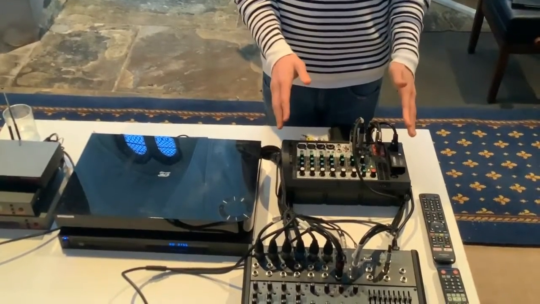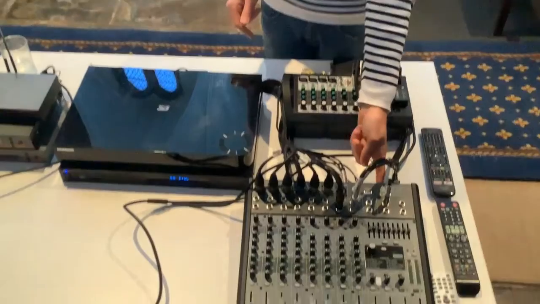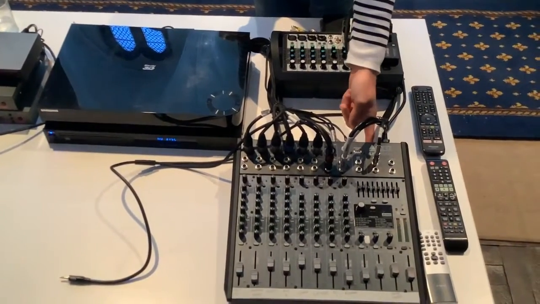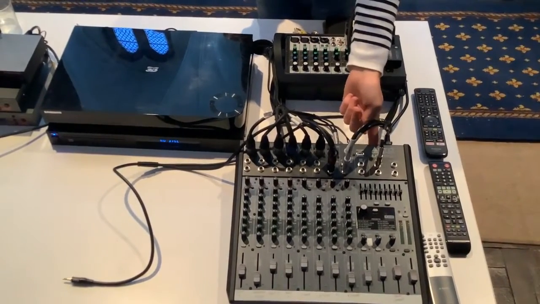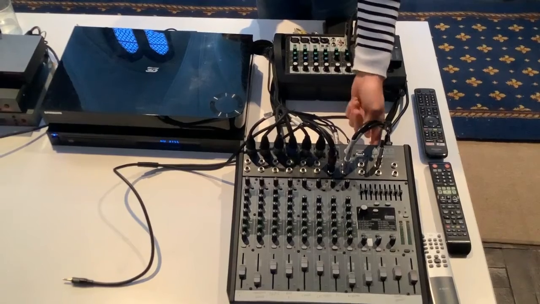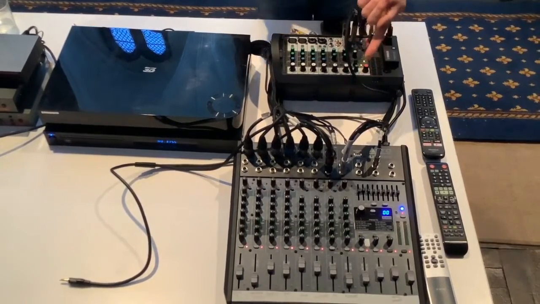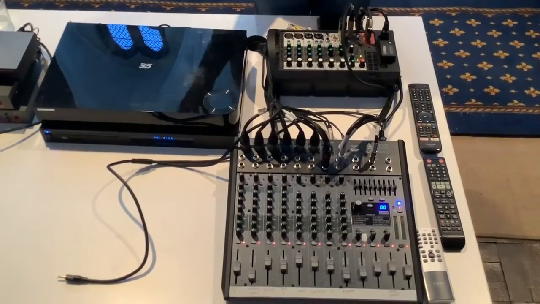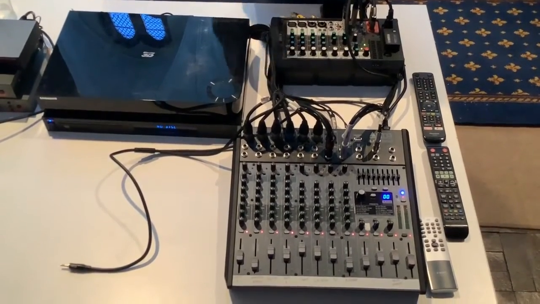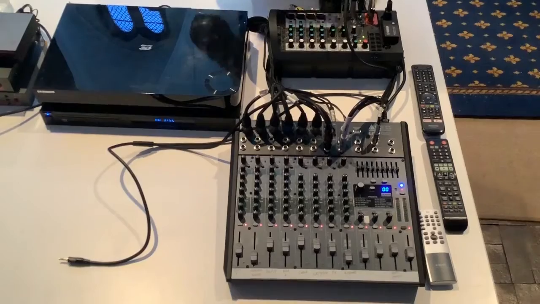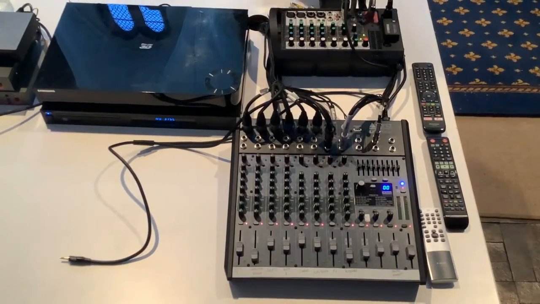The second button that needs to be switched on is at the back of the sound desk here. It's a little switch. At the moment it's on 0. Flick it up, and you can see the sound desk will illuminate. If there's some pops through the speakers, don't worry about it. It's just because all of the inputs are starting to become live.